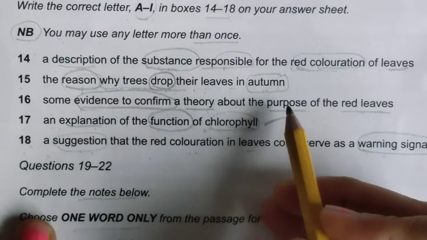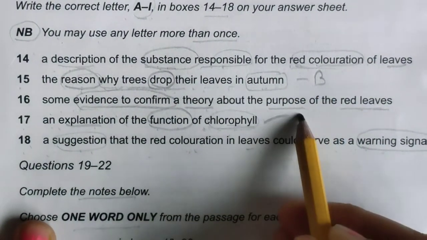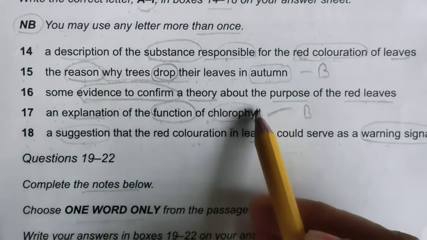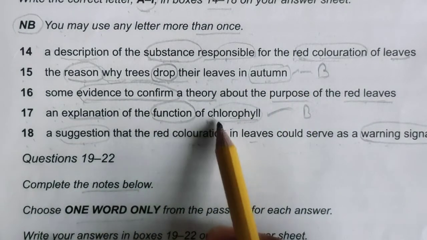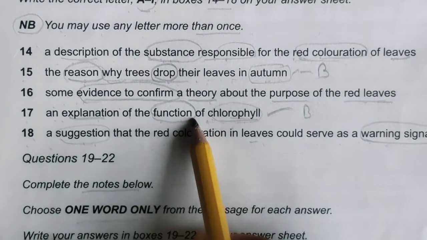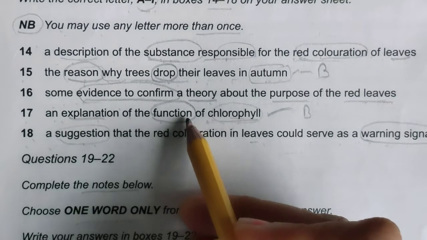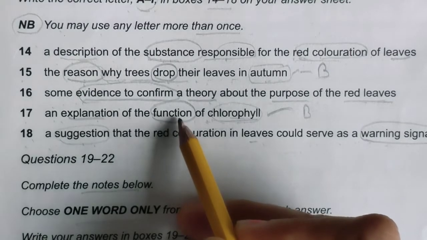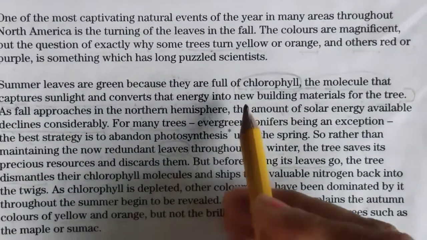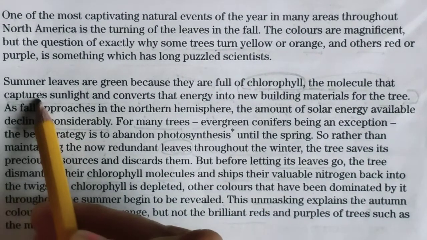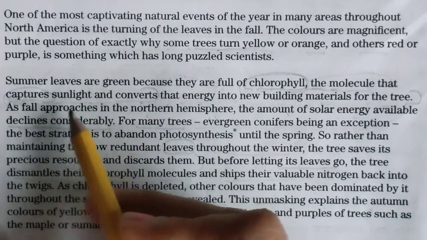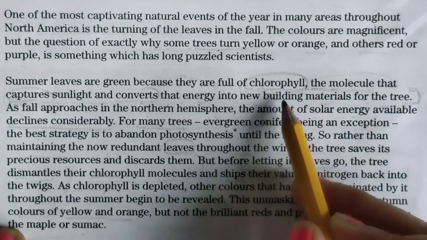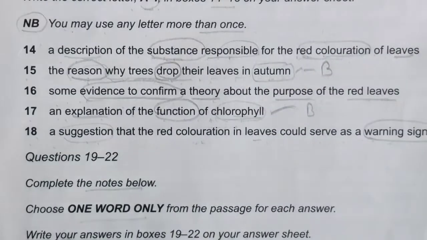So we will be just writing it here, B and B. When I was doing it first, I am telling you clearly, I couldn't find this one, and of course I just put a wrong thing here. But later on I realized, when I got wrong answers, I always try to find out why they have given the other answer. But here you can see chlorophyll, the molecule that captures, an action word is there, and converts sunlight and converts that energy into new building material for the tree. It means they are talking about the functions of chlorophyll. So B and B.